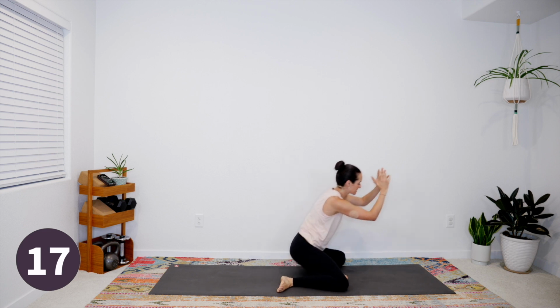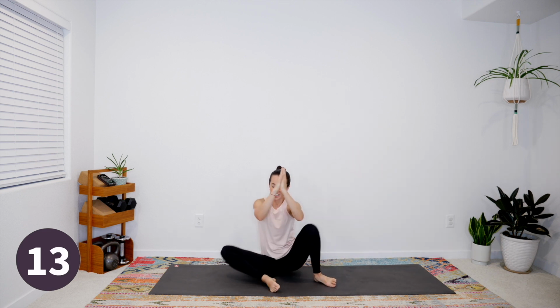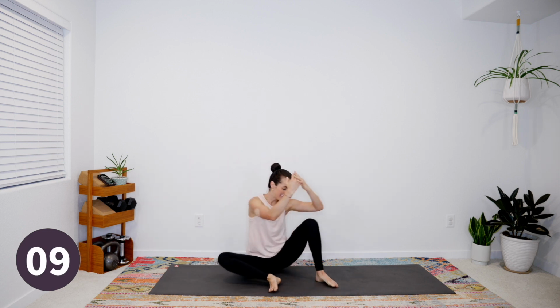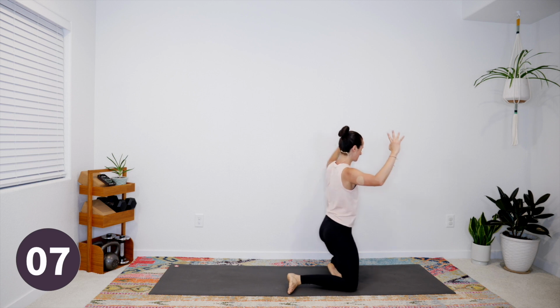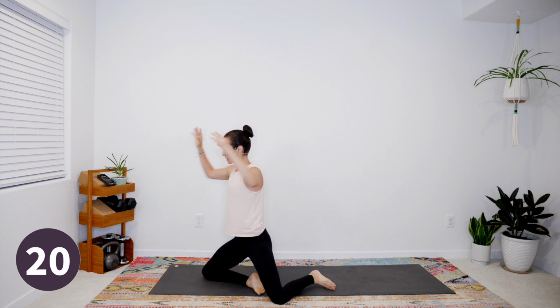So the fewer points of contact that you have with the floor as you move from a seated to a standing position, the greater the longevity in terms of mobility and your physicality. So this is a great one to continue as we move into strength training as well, so that we're not limiting our mobility. From here, we're coming into crab reaches.